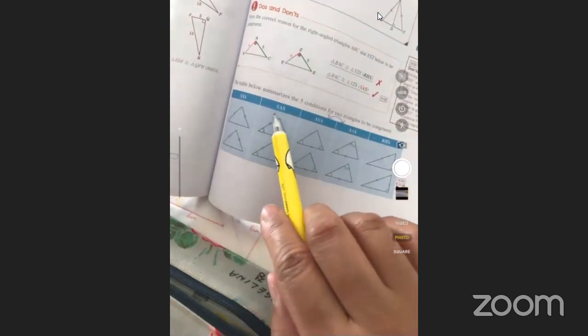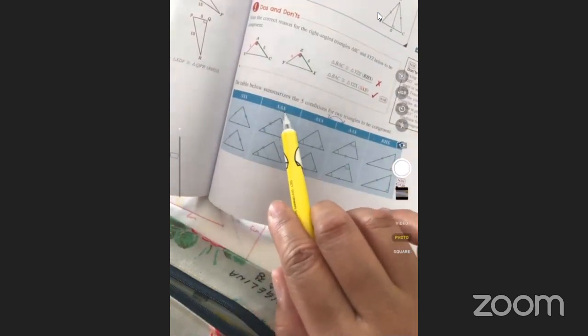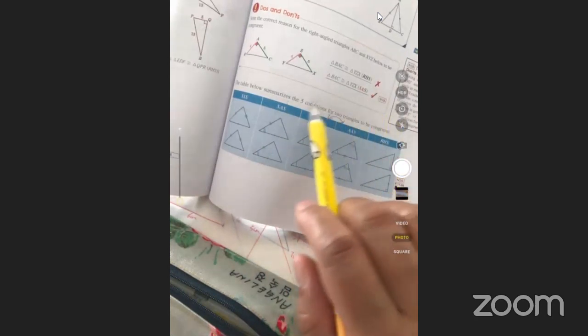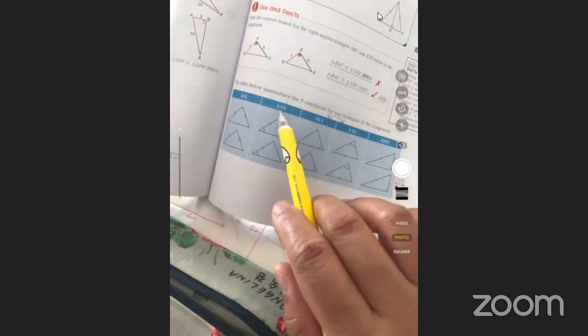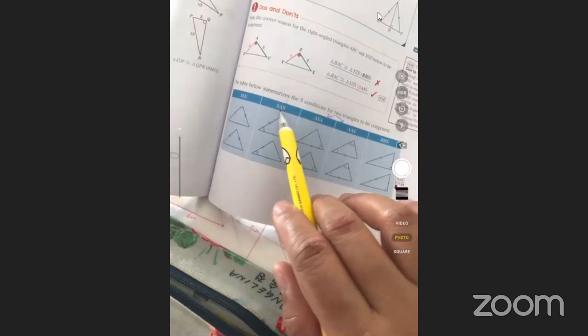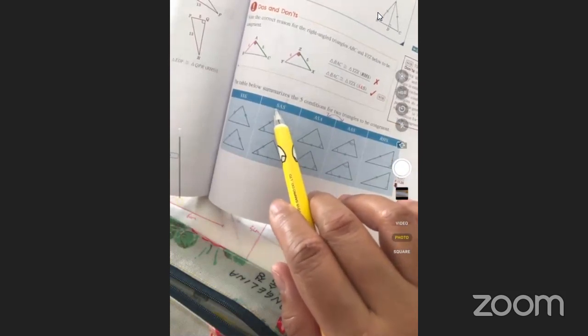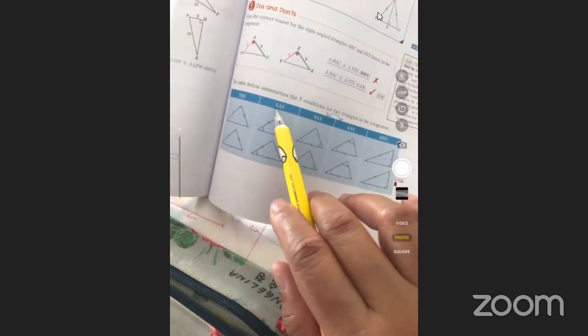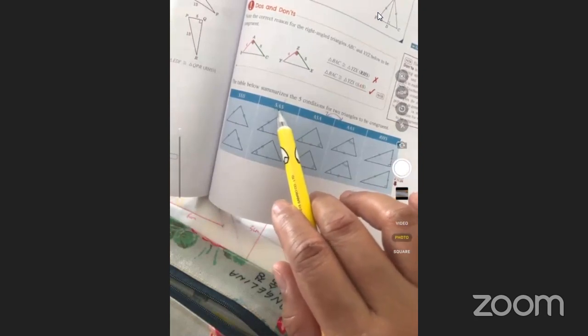And then for this one, I don't know all 3 sides, but I still need 3 conditions, or 3 pieces of information. In this case, one piece of information about the length is missing, but I have the information of one angle. Therefore there are still 3 pieces of information. This time I have 2 lengths and 1 angle.